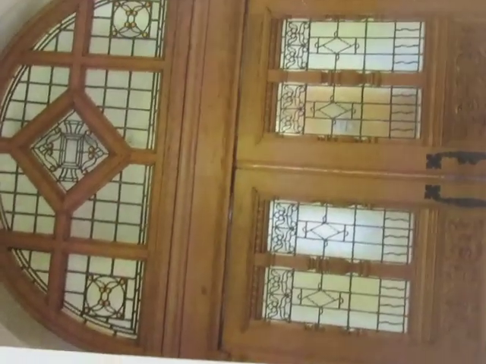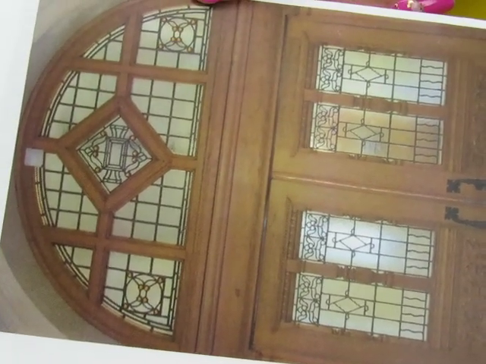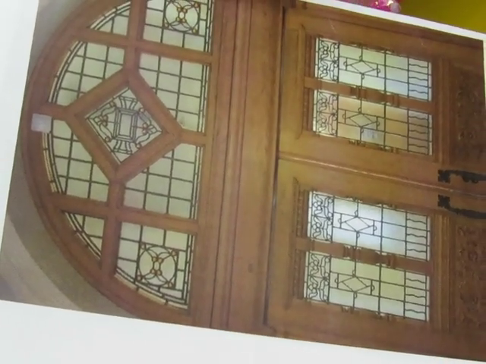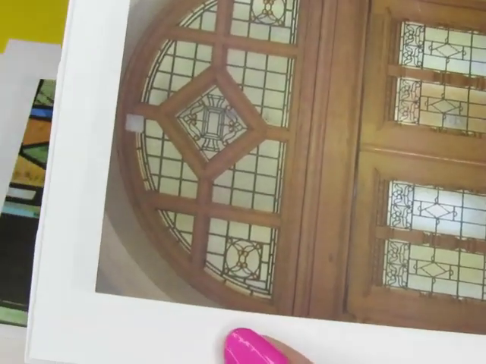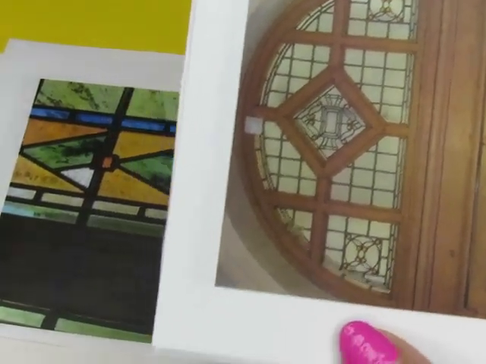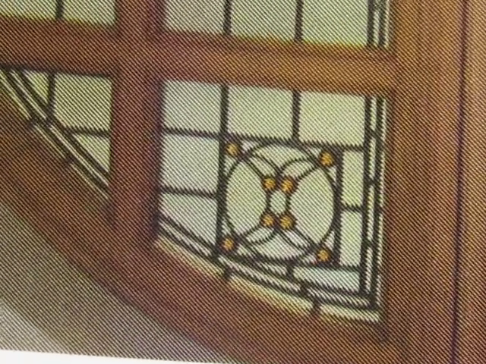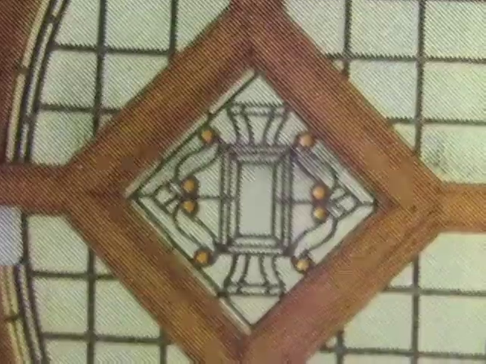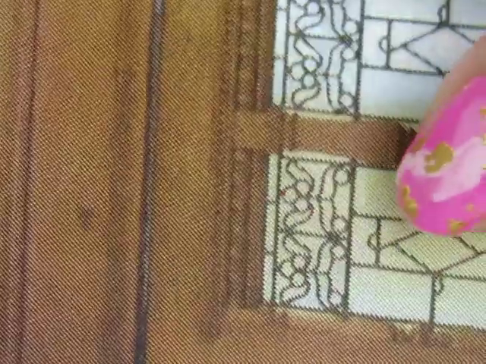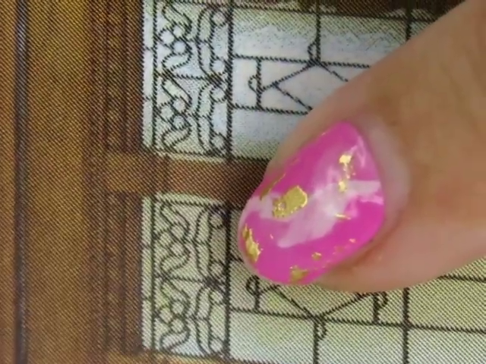This door was absolutely stunning. I wish I could have gotten closer to it to take closer up pictures, but I couldn't. And so we're just going to have to make do. But look at that piece right there. That's gorgeous. Look at that. And then bits of this. This looks similar to that, but not the same.